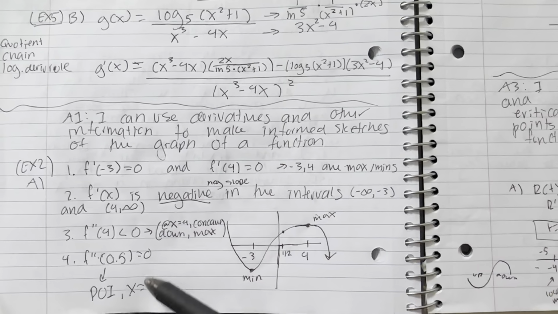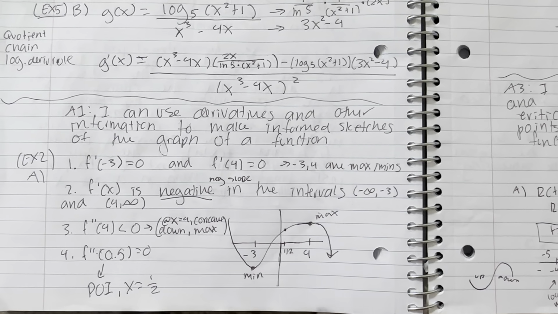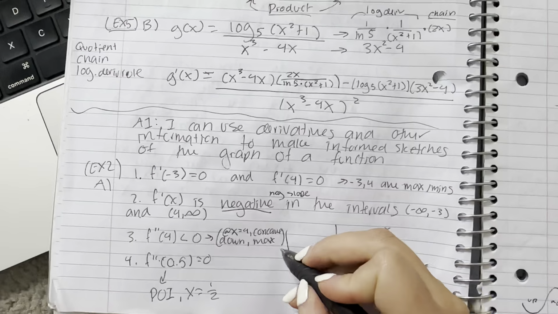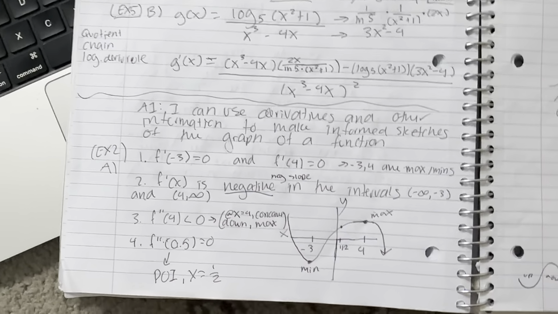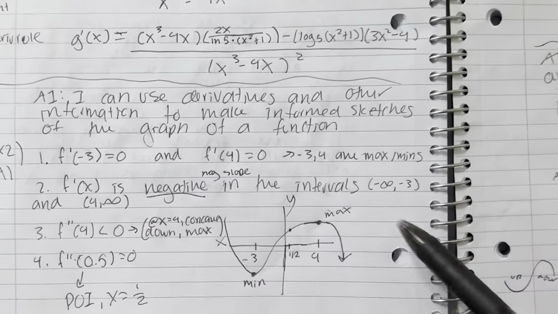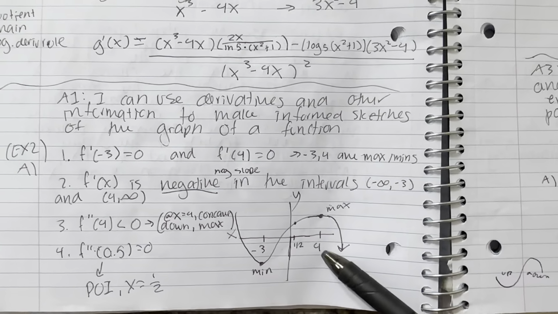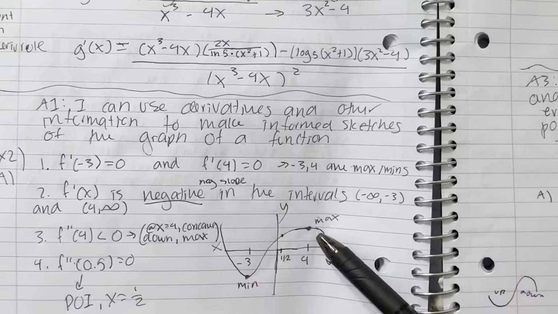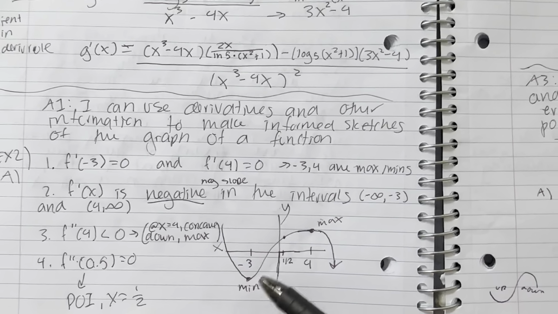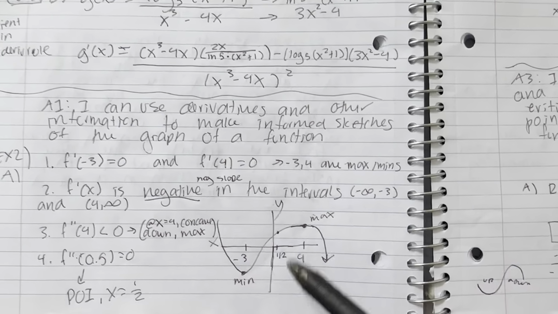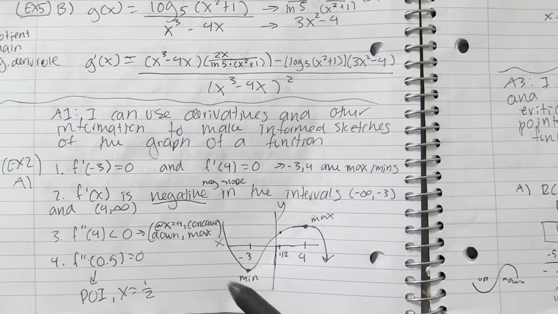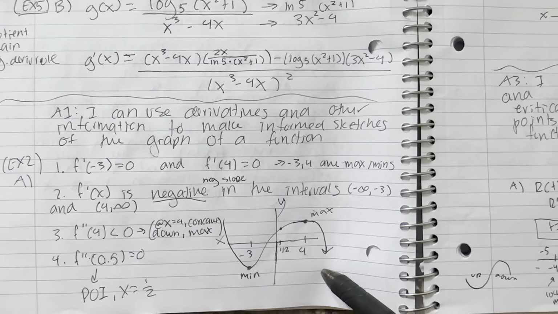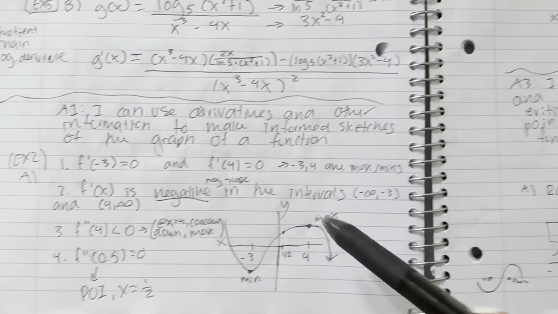All of these clauses are depicted here, where you can see all of the critical points clearly labeled. At x equals 4, there's a maximum. At x equals negative 3, there's a minimum. And at x equals 1/2, there's a point of inflection where it changes from being concave up to concave down. And everything is satisfied and depicted here.